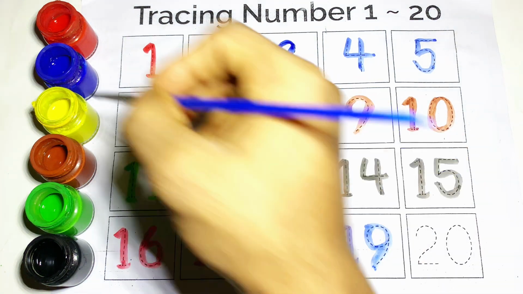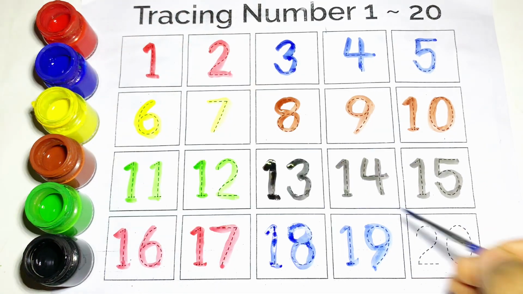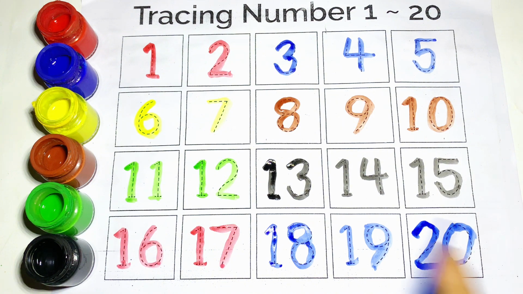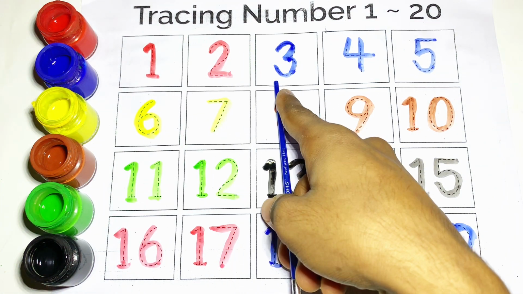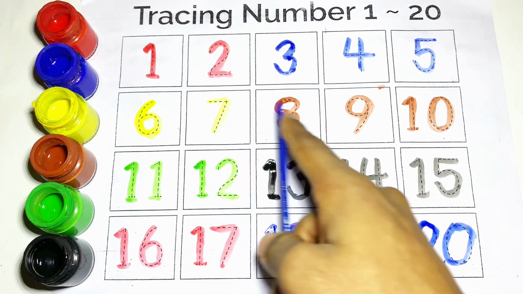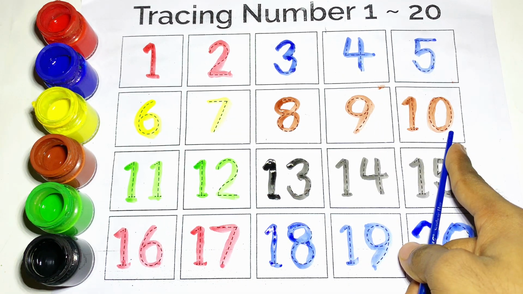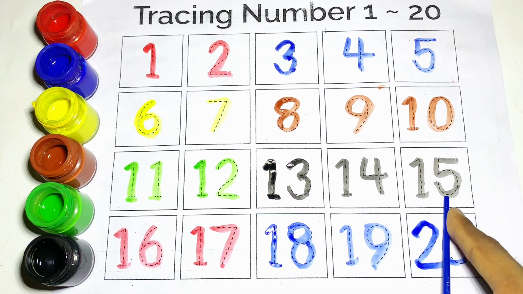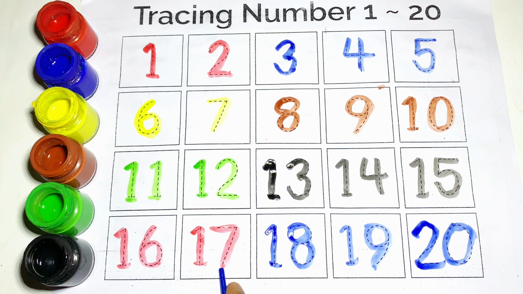Kids, last draw 20, the numbers of 20, and again use blue color. Kids, today we drew 1, 2, 3, 4, 5, 6, 7, 8, 9, 10, 11, 12, 13, 14, 15, 16, 17, 18, 19, and 20.